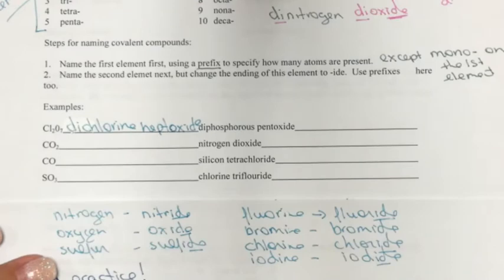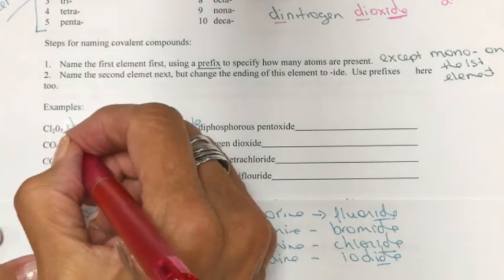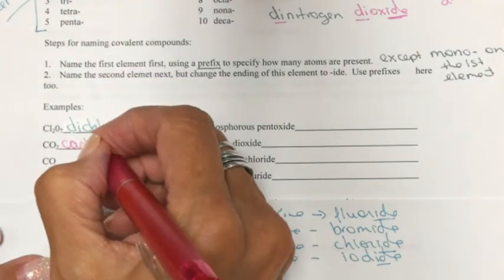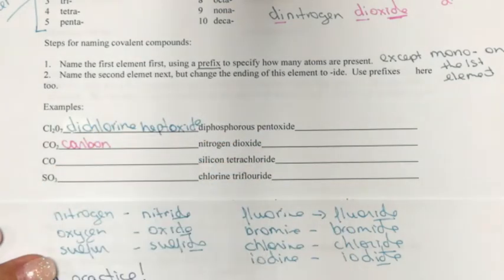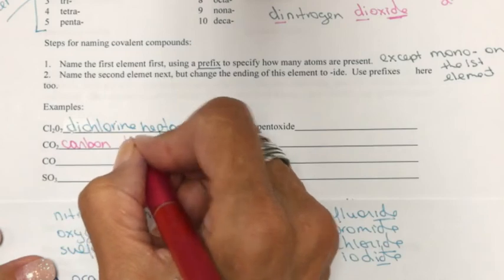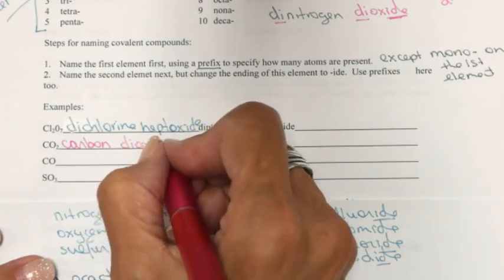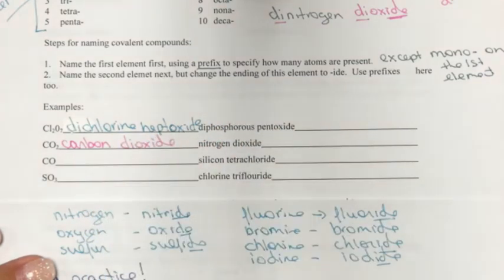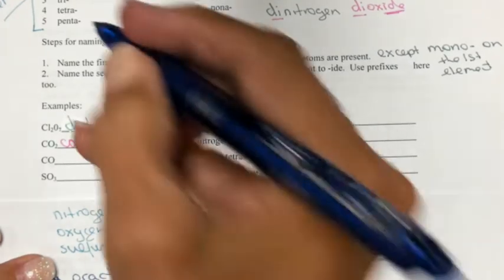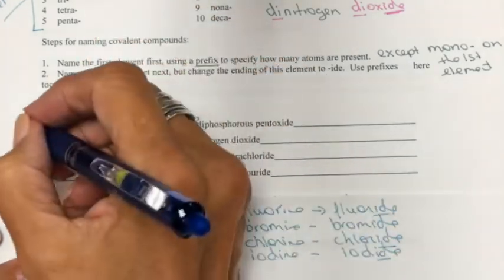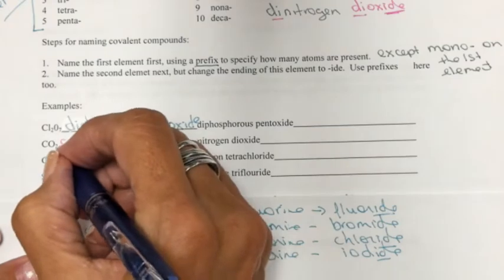Next guy, CO2. C is carbon. There is 1 atom. I do not use mono. I see I have 2 oxygen, so this is dioxide. These are chemical names. This is carbon.